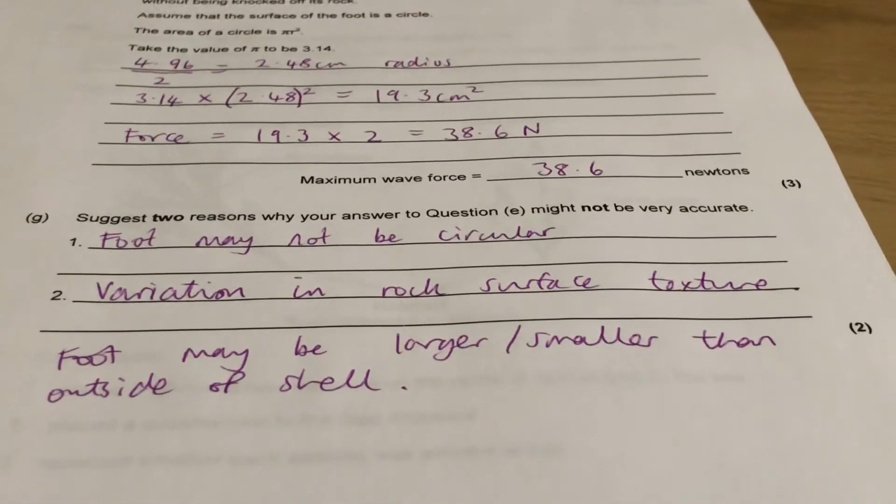Question G. Suggest 2 reasons why your answer to E might not be very accurate. As I said when I looked at the picture, I don't think the foot may be completely circular, so it's where do we measure? Do we measure the longest part across the diagonal between the longest and the narrowest, or do we measure the narrowest?